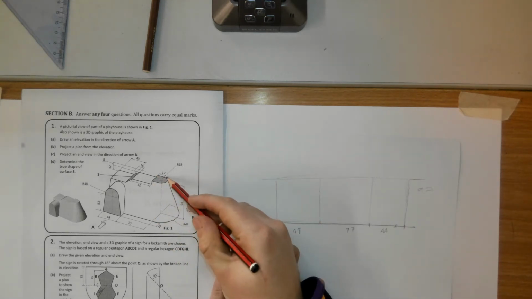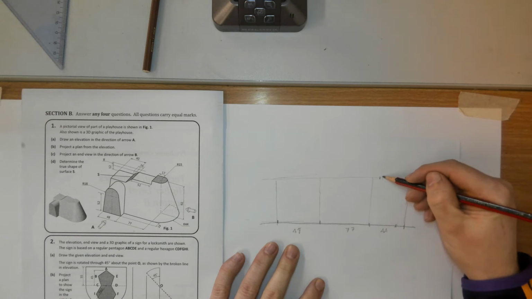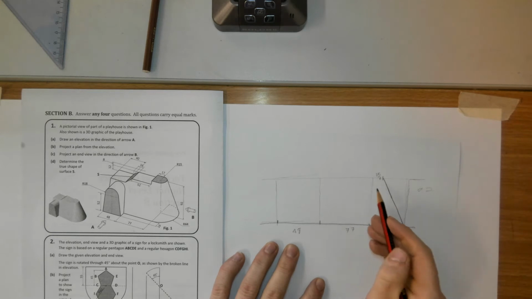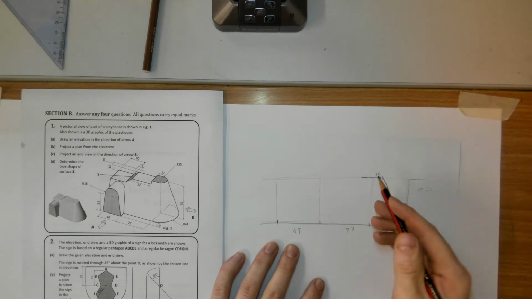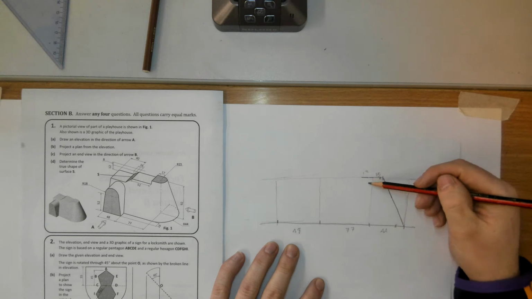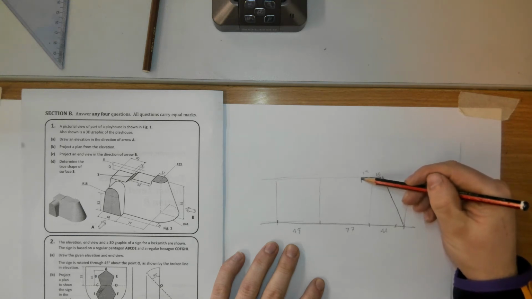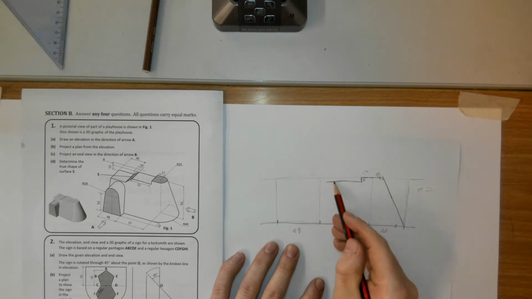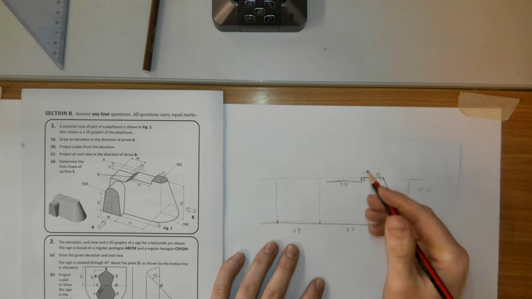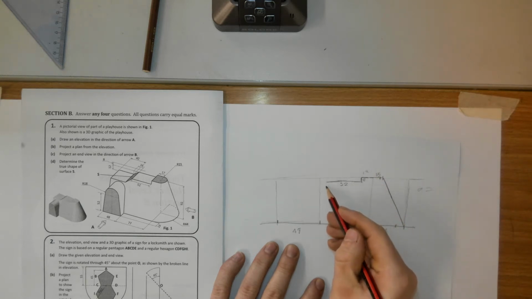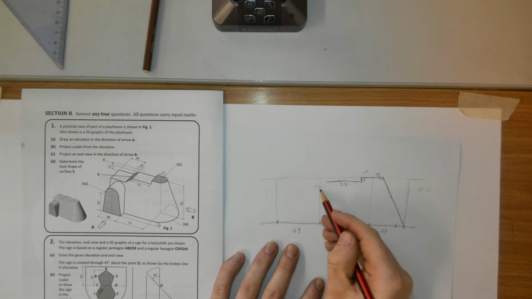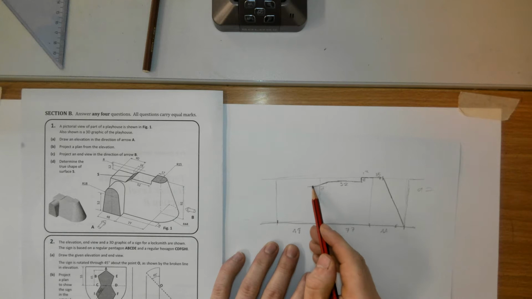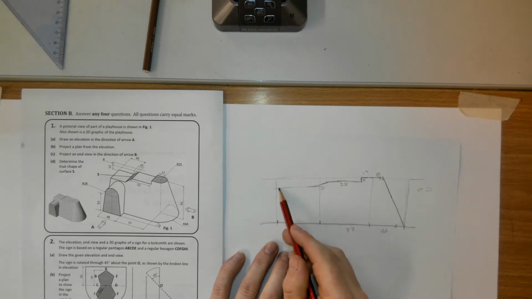Now, this distance is 15. And then it's going back 17. It's dropping down a height of 8. Goes on for a distance of 52. Then drops down 12. And then over 16. And then this is 40 afterwards.